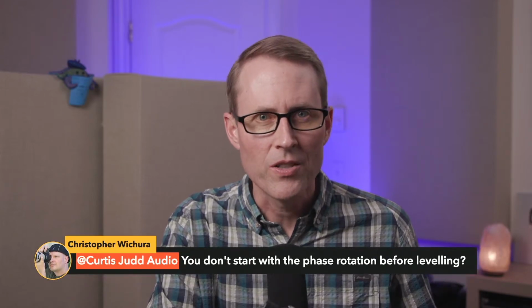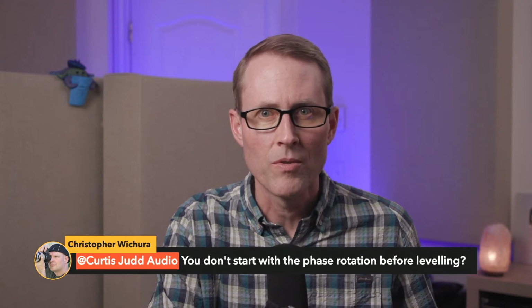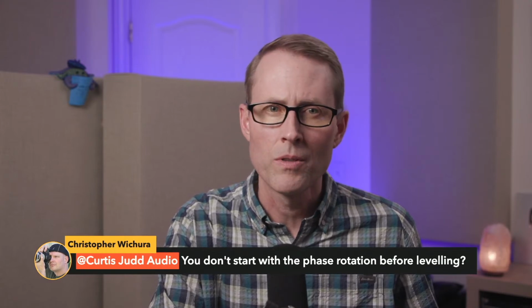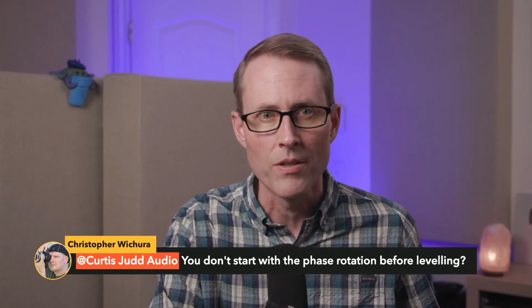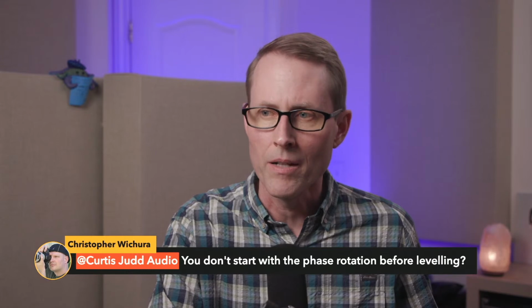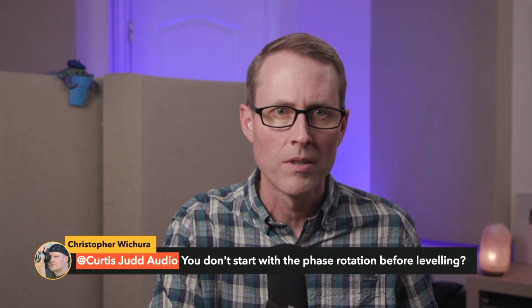Love that. Christopher, you don't start with a phase rotation before leveling? Not till, no, because if we do any noise reduction, that's going to whack things out of phase again, even more. So I keep that before I do the final compression. And also, if you use an EQ that is not linear phase, that will also knock the phase out some more.